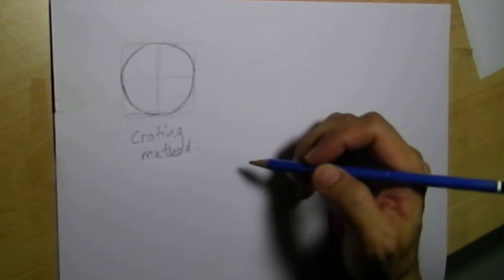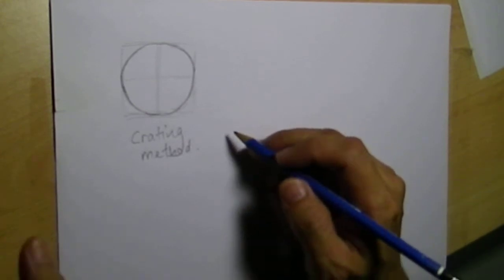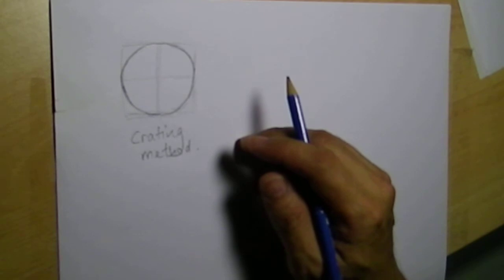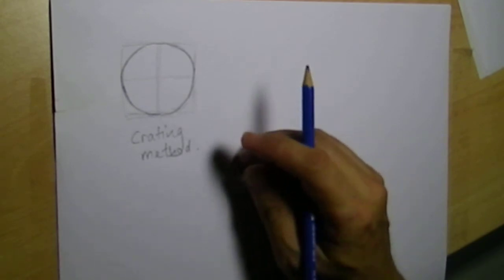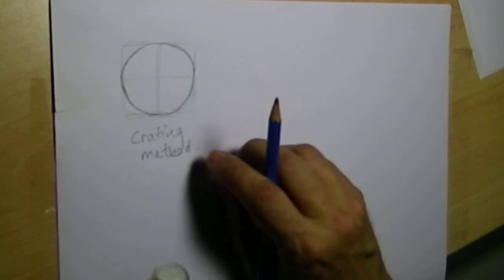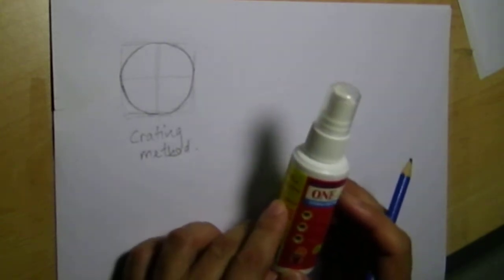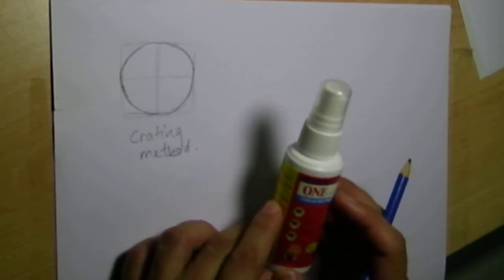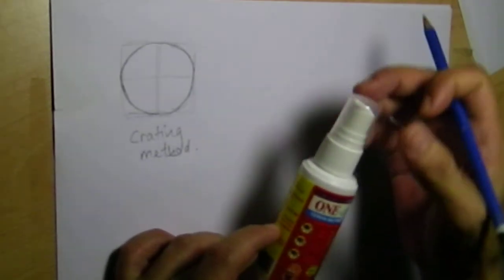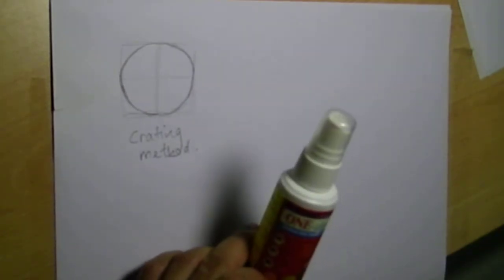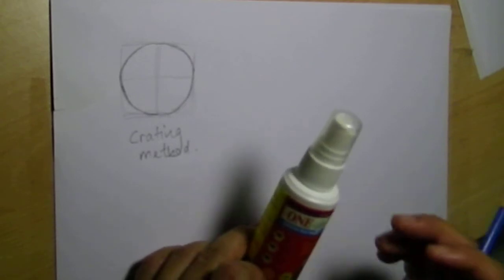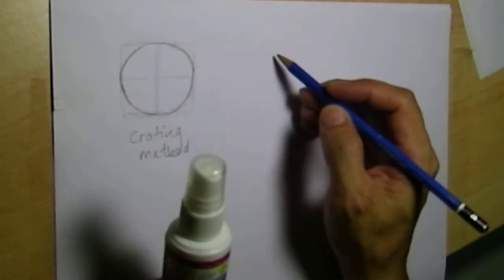Right, so briefly I'll just use a simple object to show how to draw a shape or a form using the crating method. Now this is a simple object with some difference or change in the form along the whole length of the object. Right, now if I'm going to draw this, I'll simply draw a few rectangles of different shape as an outline. Okay, I'll draw it very quickly.